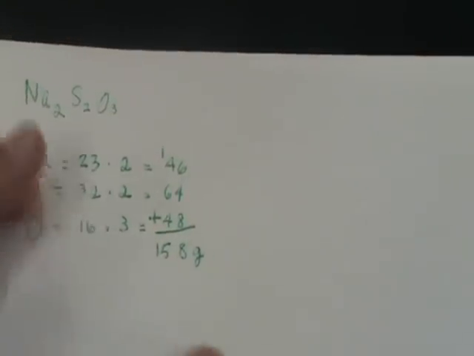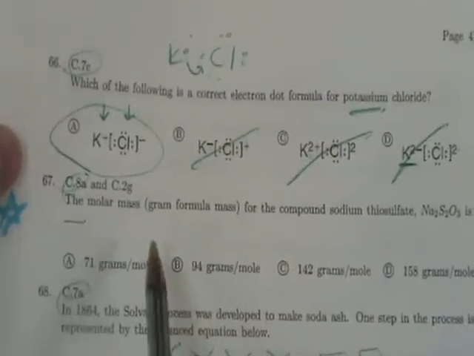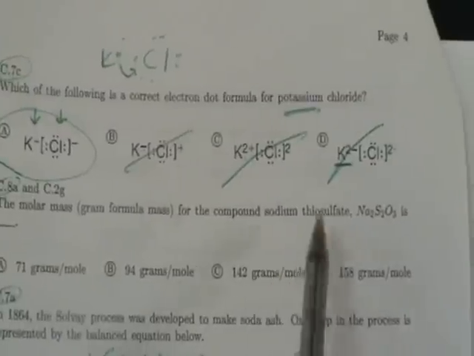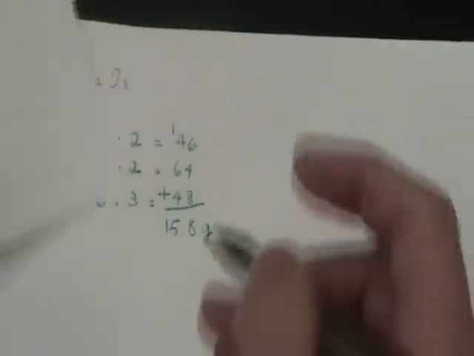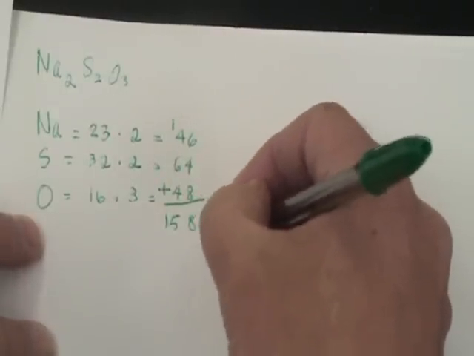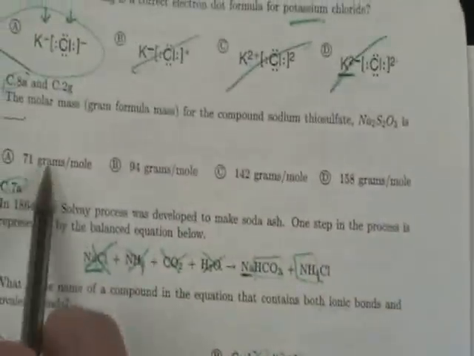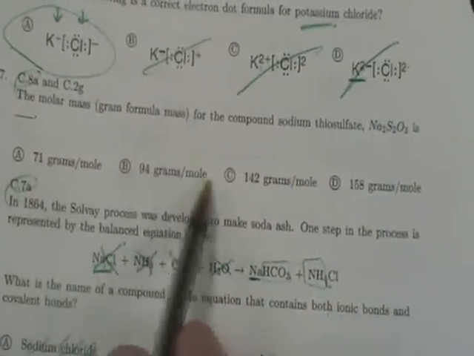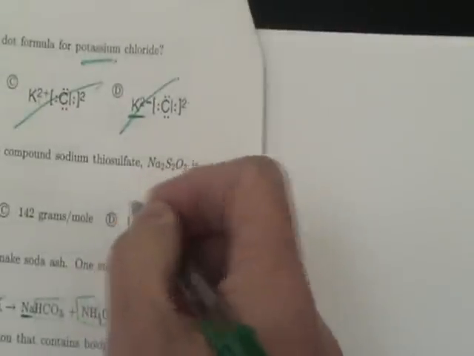Now remember, when we're talking about the molar mass, that's equivalent to the mass in grams of 1 mole of any substance. So in this case we're looking at sodium thiosulfate, and that tells us that 1 mole is 158 grams. So that's why we have our unit. If you look at the answer choices here, it's grams per mole. And now we've determined that 158 grams per mole is our answer.